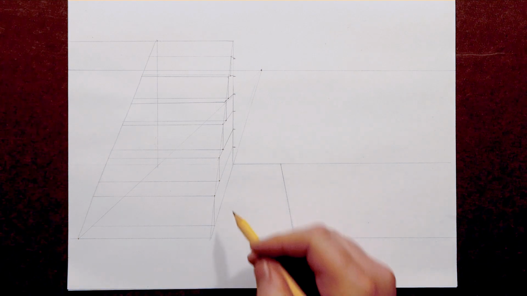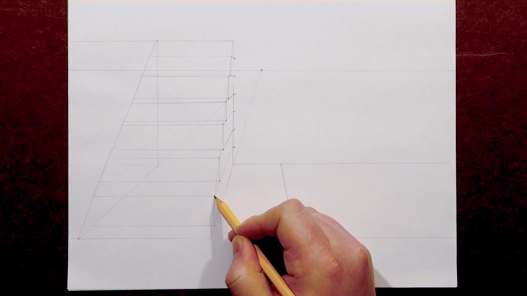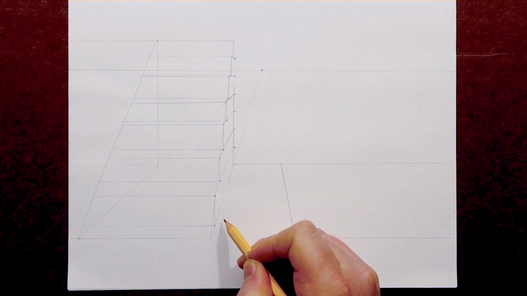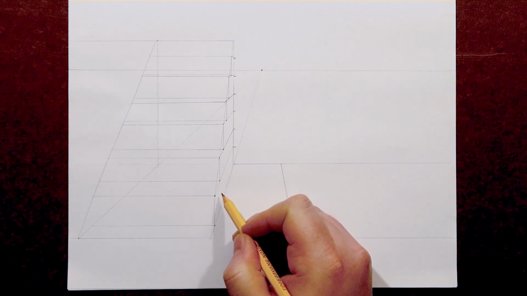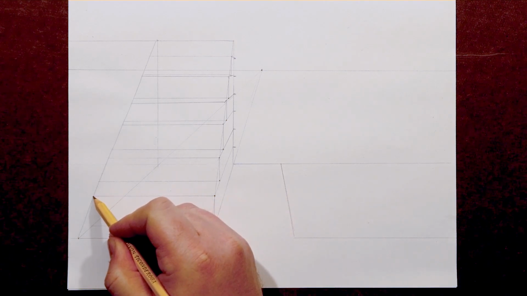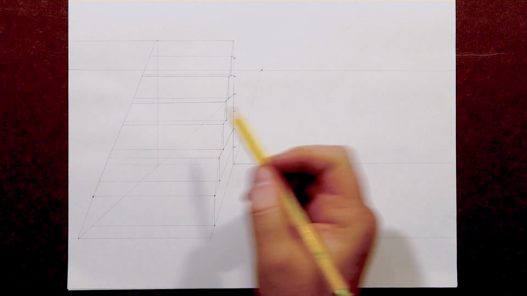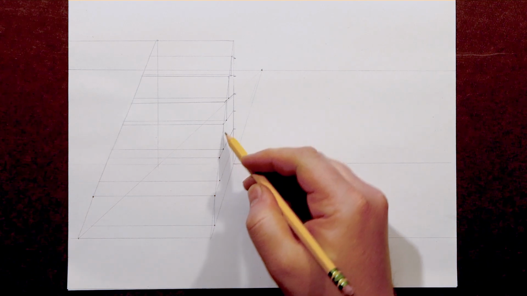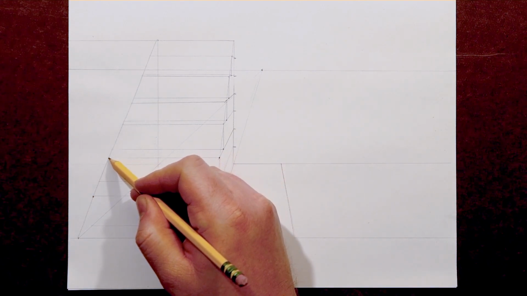However, we need to keep track of which ones are the front top corner and which ones are the far corner of each step. So I'm walking up the stairs with my pencil and just making a point where I know that I'll be drawing the downward and upward faces of each stair.